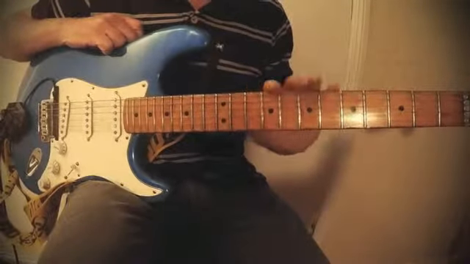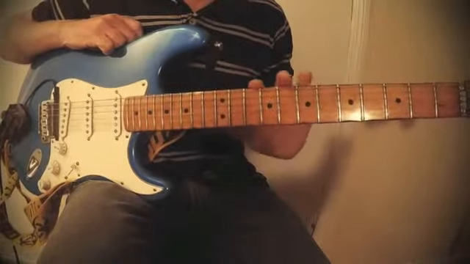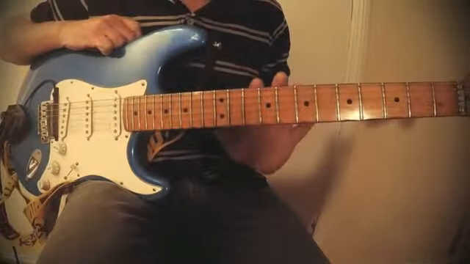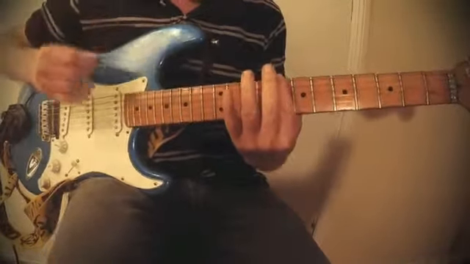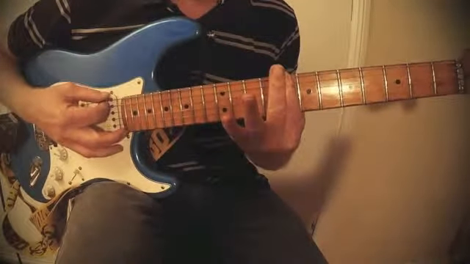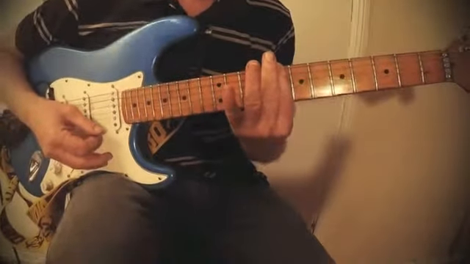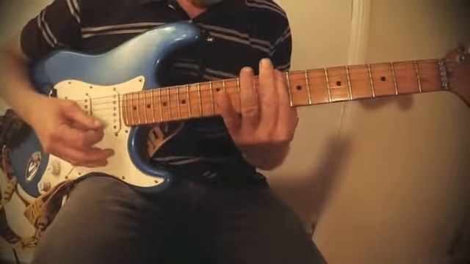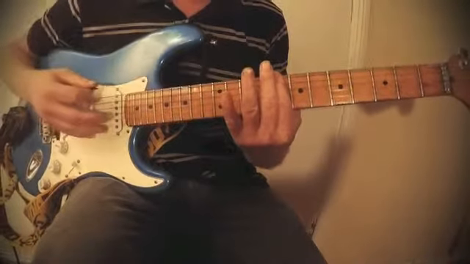I'll still be working within the 7th and 8th, so between the 7th and 10th frets, and I'll still be concentrating on the C in the root, but this time I'm going to just bar the whole lot and then just stroke down. Now that is a C minor chord. It's a C minor 7 chord.